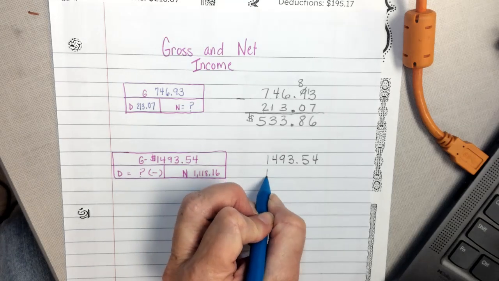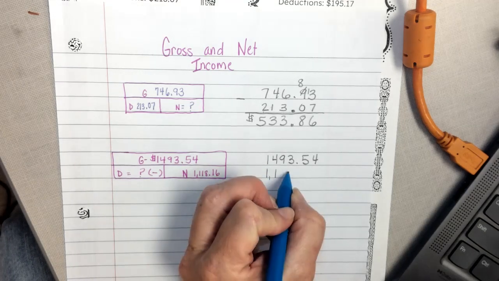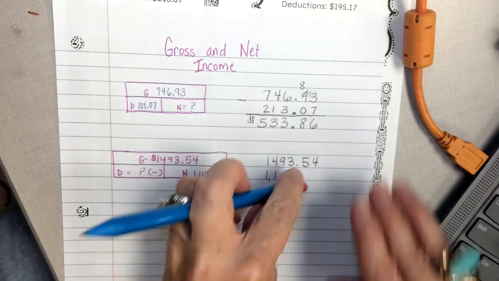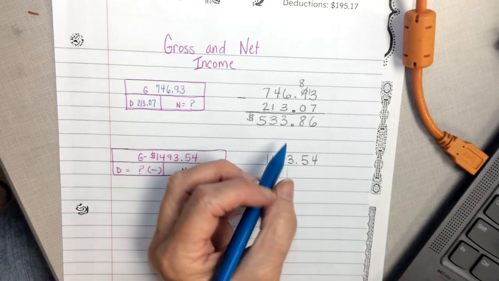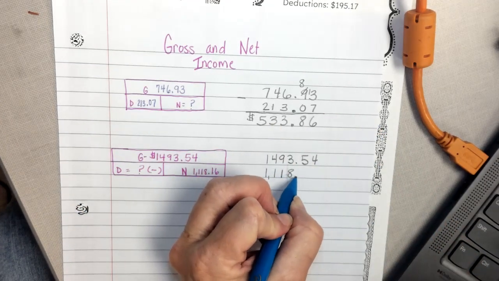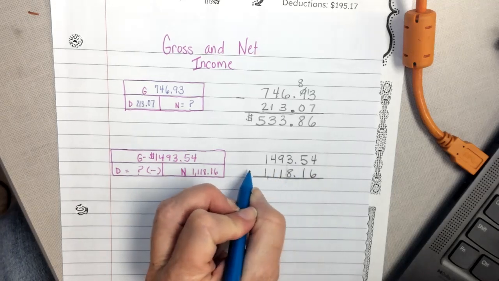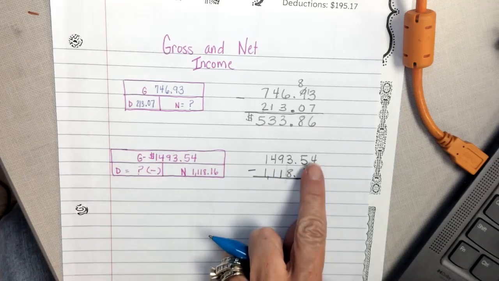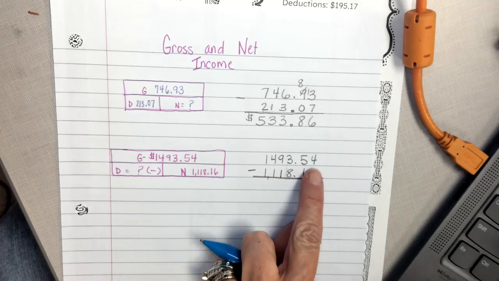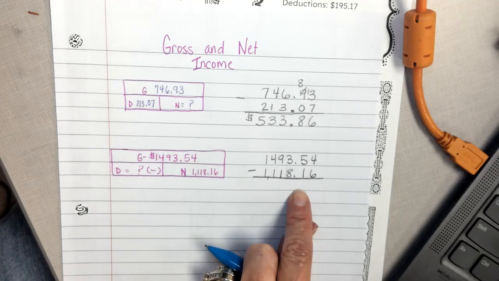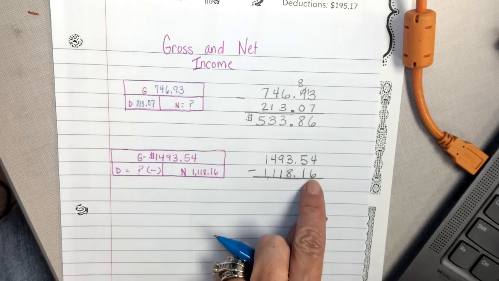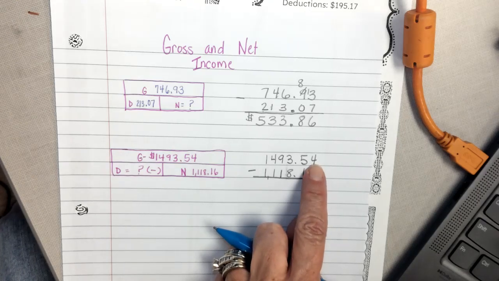We're going to put $1,118.16. And now that I have everything lined up, place value wise, I'm ready to subtract. 4 minus 6. Well, I can't do that because if I need 6 and I only have 4, I don't have enough to take away.